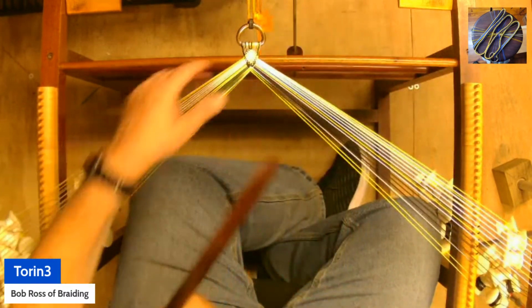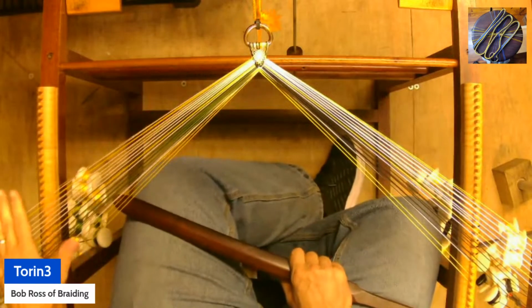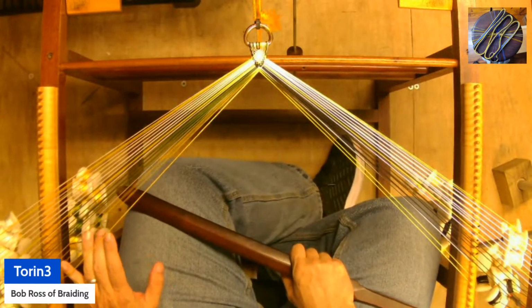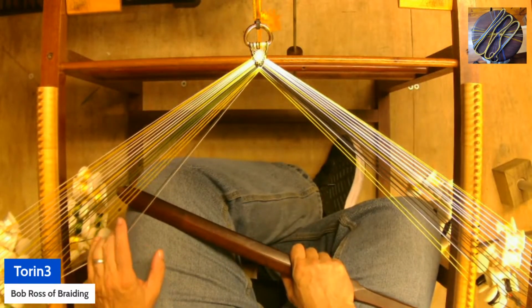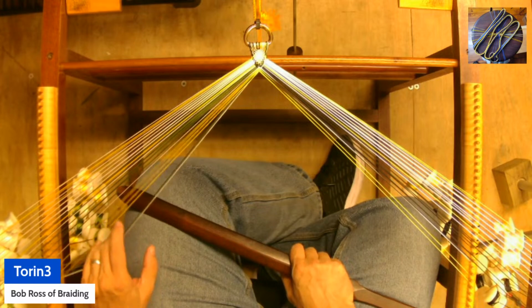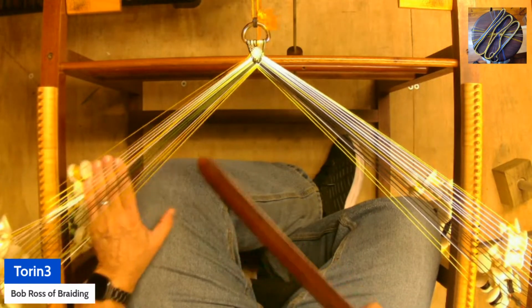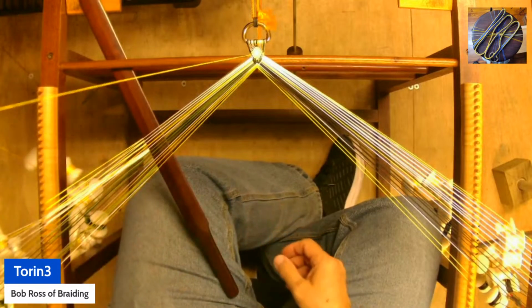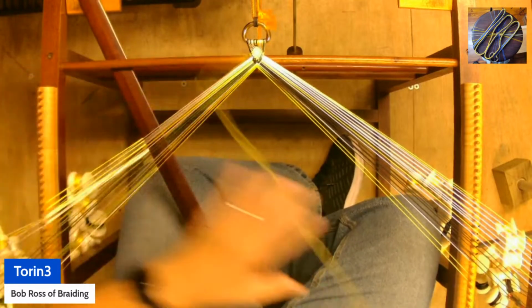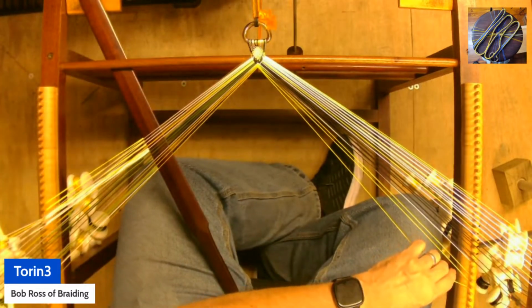Then we just do the same thing on the left-hand side. So we go under one, over one, under over two, under over three, go under the next three, over the last four on the top, do the last one on the bottom, which passes through over to the bottom on the right.